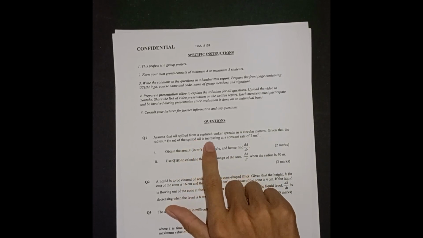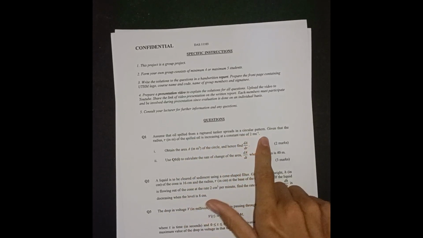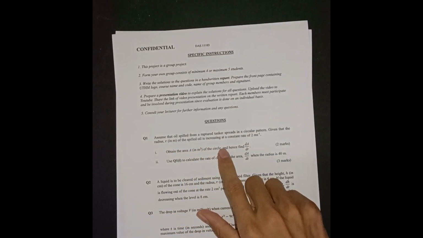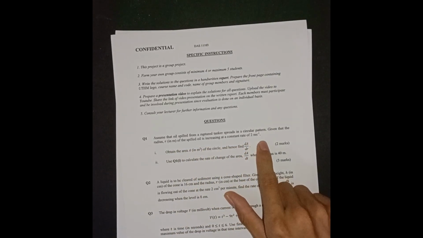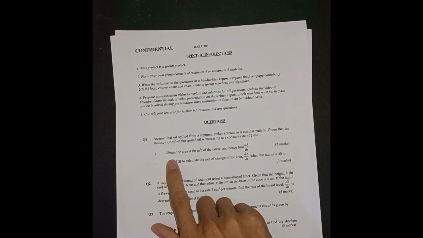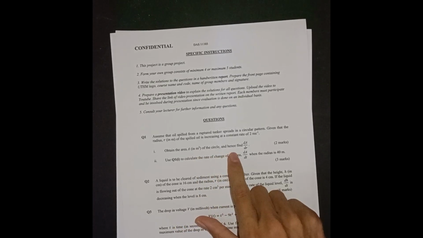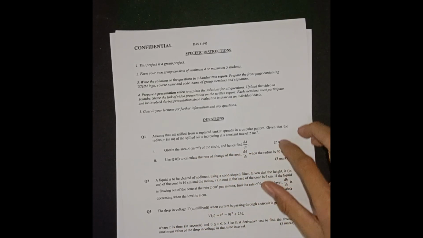Okay, so first one, we see question 1. Assume that oil spilled from a ruptured tanker spreads in a circular pattern, given that the radius r in m of the spilled oil is increasing at a constant rate of 2 m/s. So the first question is: obtain the area A in meter square of the circle and hence find dA over dr. 2 marks.